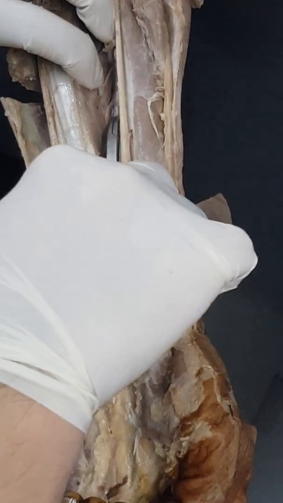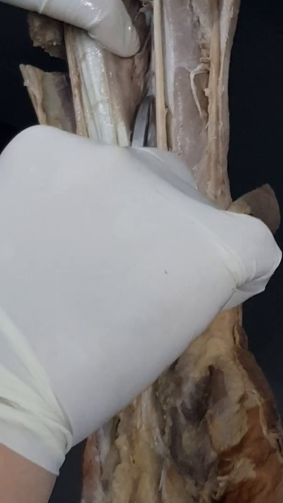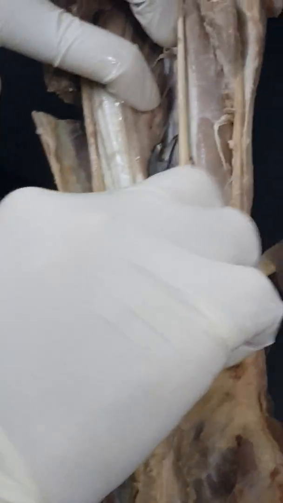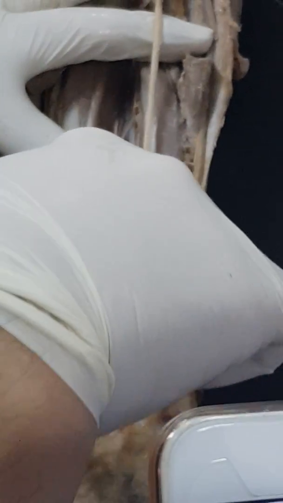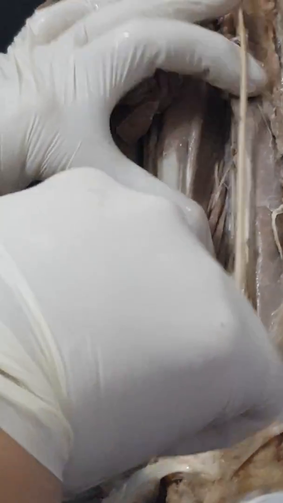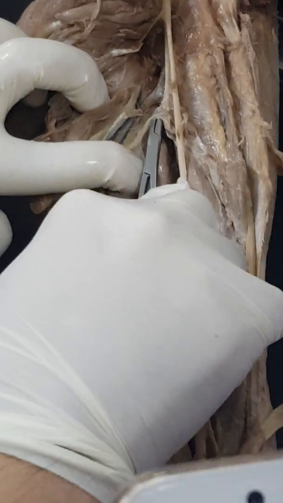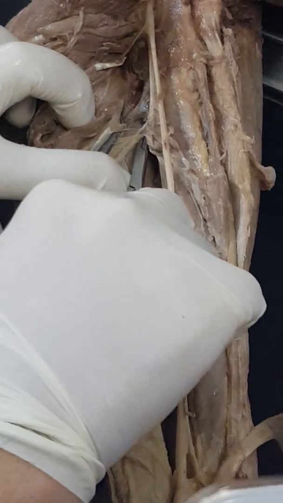Can you appreciate this artery? This is the anterior interosseous artery. And if you're going to follow this, it will point to the position of the pronator quadratus. Okay? So, galing siya dito sa common interosseous.